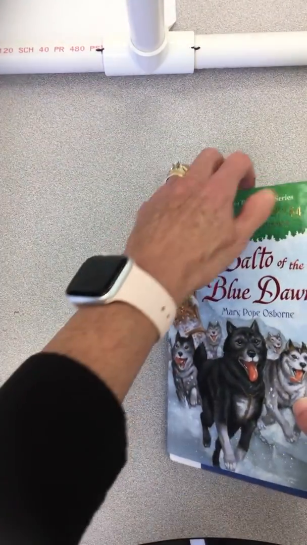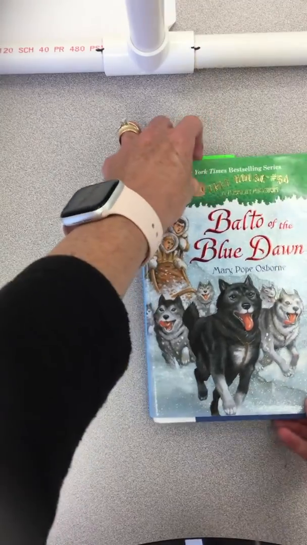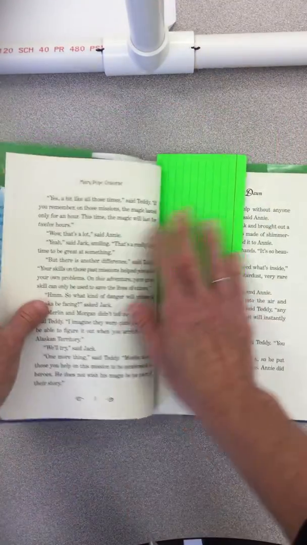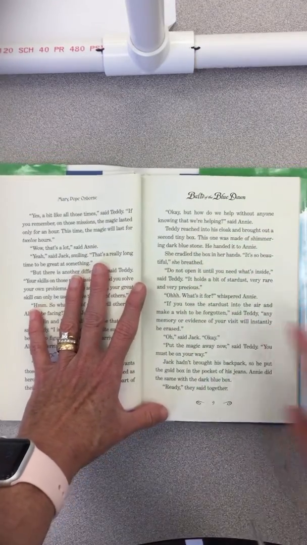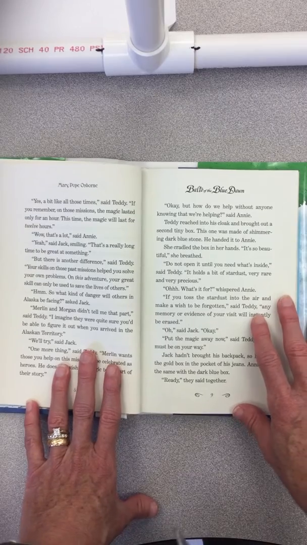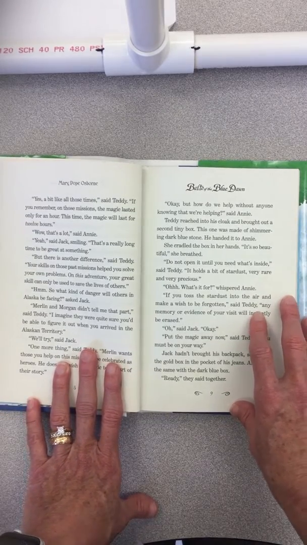Another way you can look for adjectives is in a text. So in Balto of the Blue Dawn, I'm going to read a section of the page and let's see if we can find the adjectives that the author used to give you a better, fuller picture of things being written.